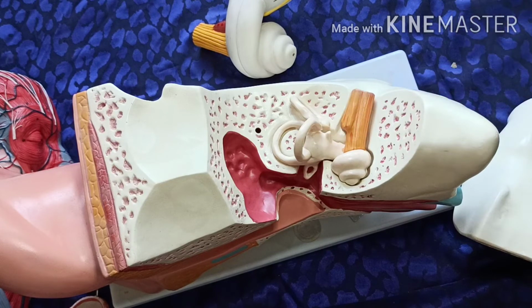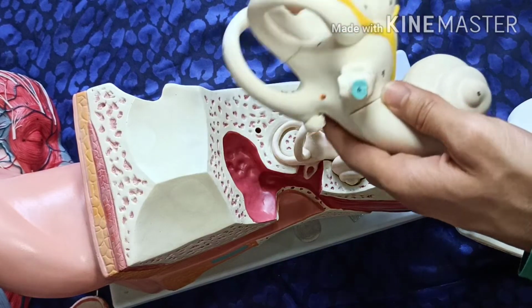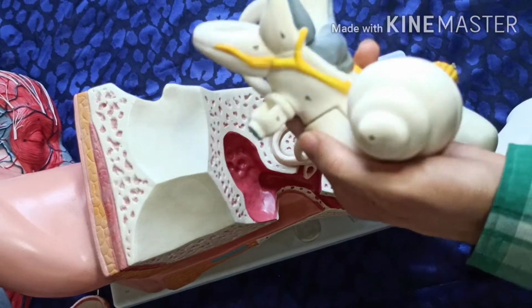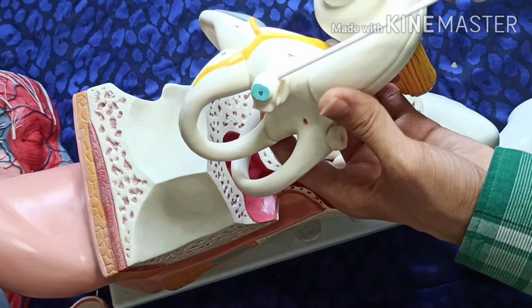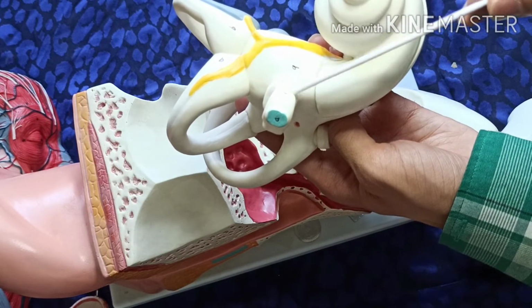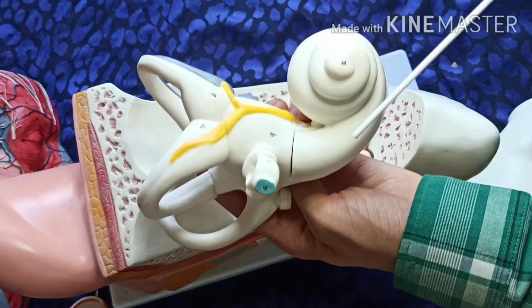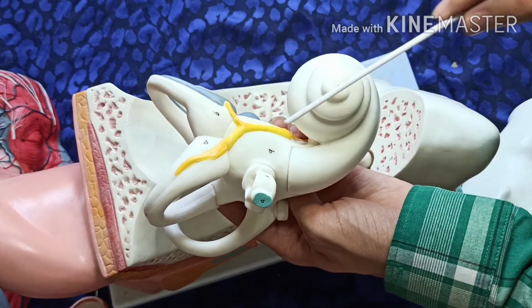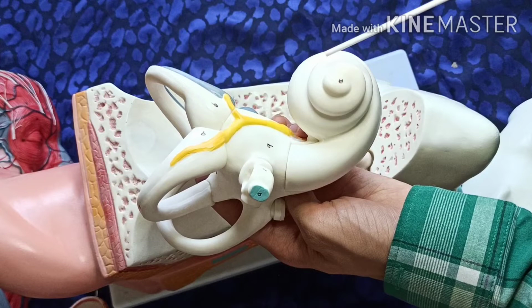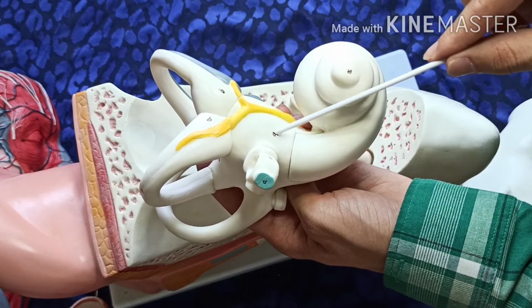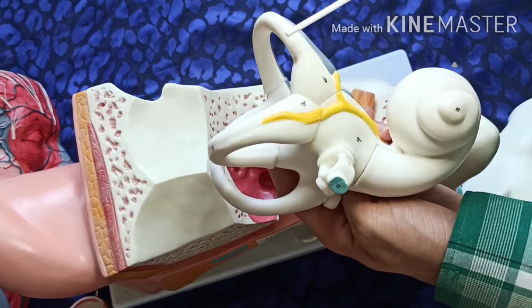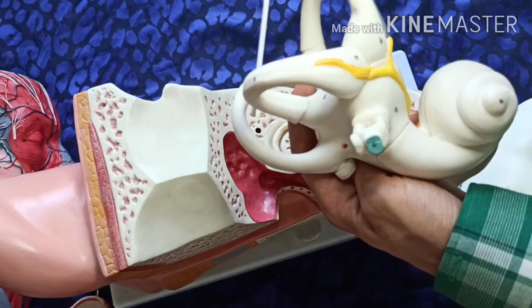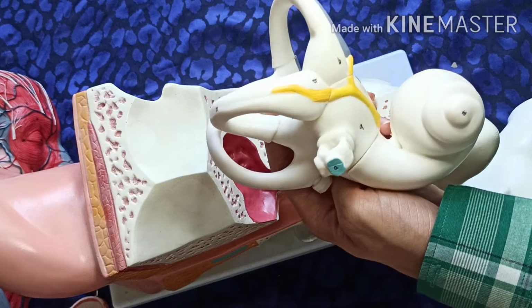This is the bony labyrinth. This is another model of the bony labyrinth. This is the stapes. This is the oval window. This is the inner ear and the bony labyrinth, which here is the cochlea, vestibule, and the three semicircular canals: the anterior one, the lateral, and the posterior semicircular canals.